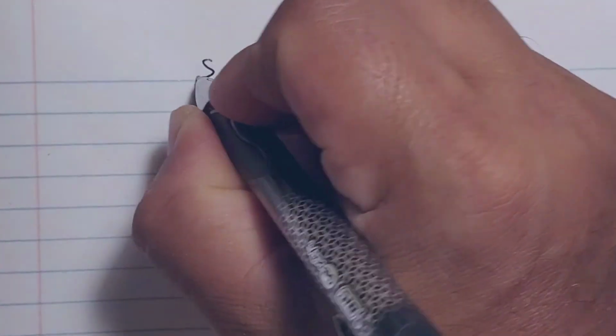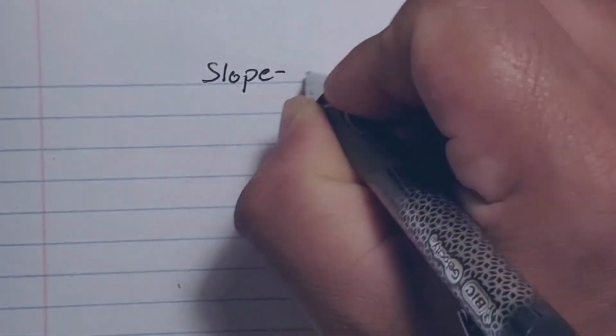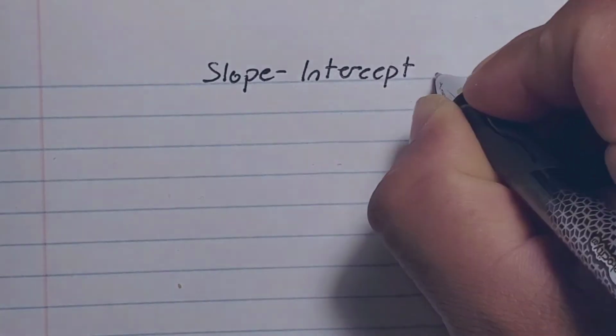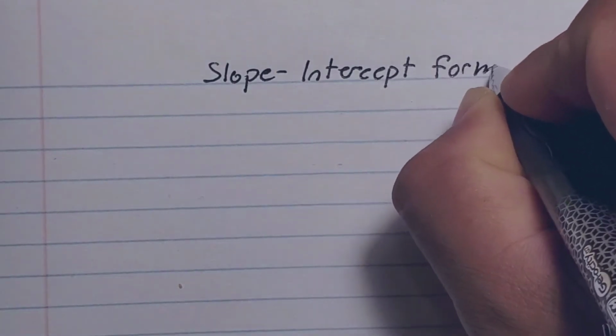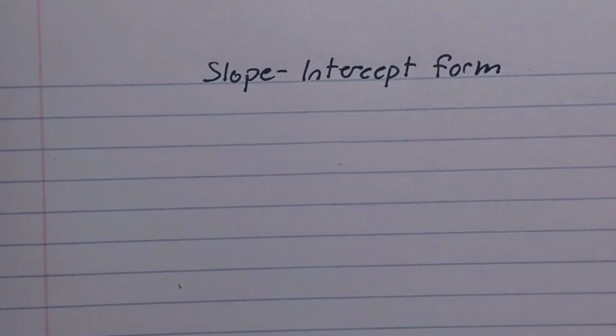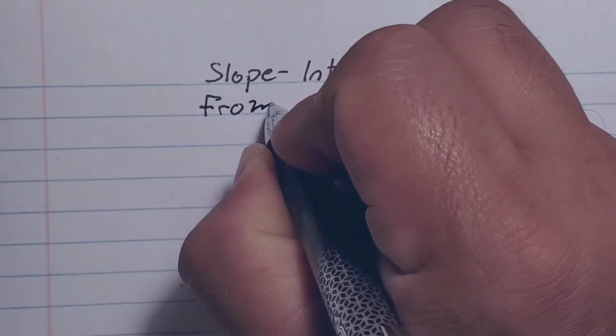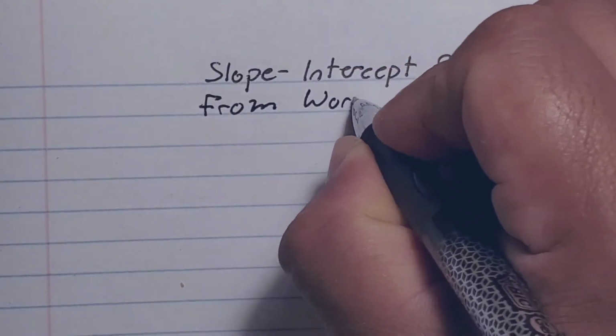Okay, today we're going to talk about slope-intercept form from word problems.